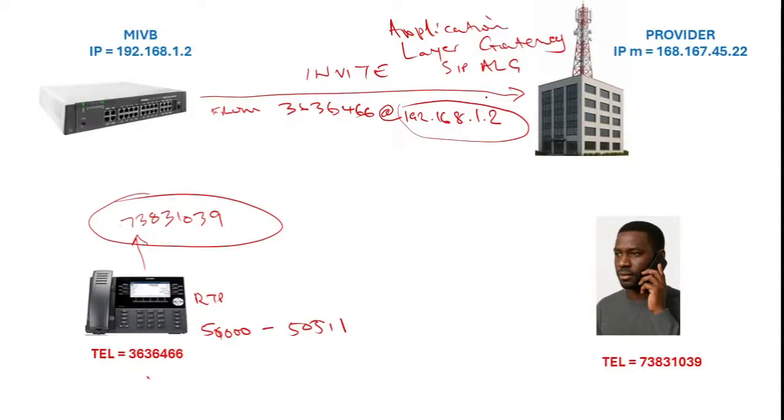We will talk more on the CPLG. So the CPLG is going to look at this, and then it's going to change to the public IP address of the internet which is feeding the controller. Maybe the public IP address could be 169.255.82.15, and then obviously there's a port here, which is port 5060.